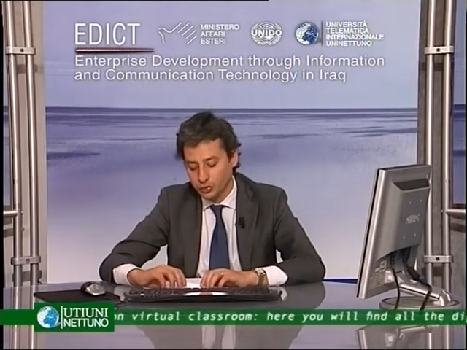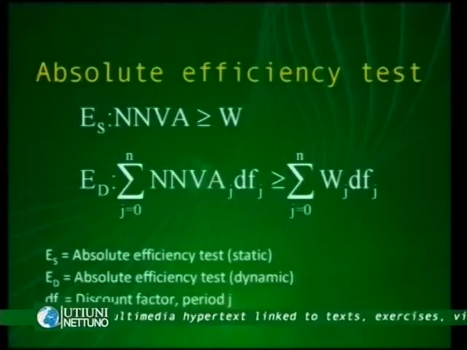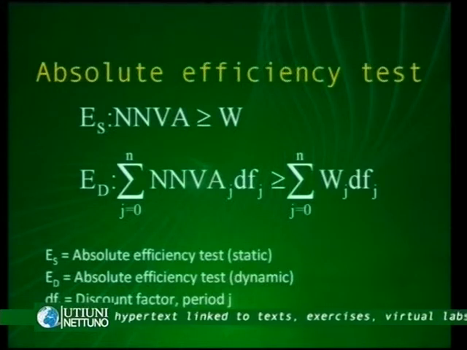So the important message here is that the project is not only to create net national value added, but is also to create a positive social surplus. The social surplus can be negative in a particular year, but over the whole life of the project, there has to be a positive social surplus in terms of present value. This is what we see from the dynamic absolute efficiency test.